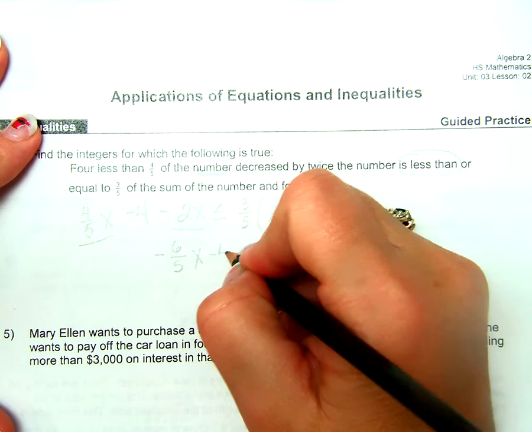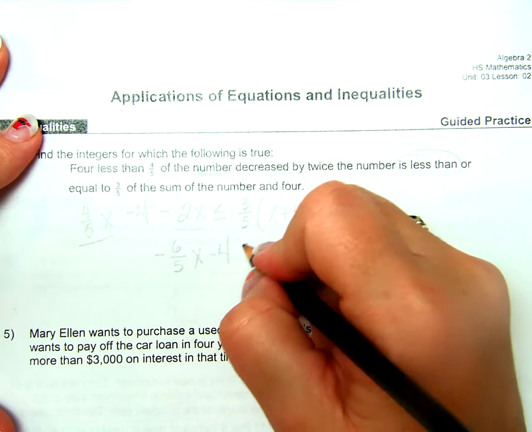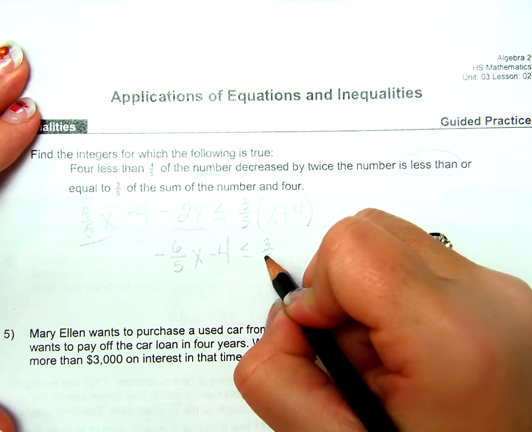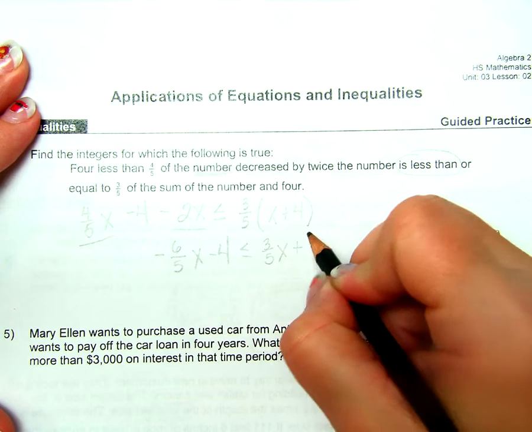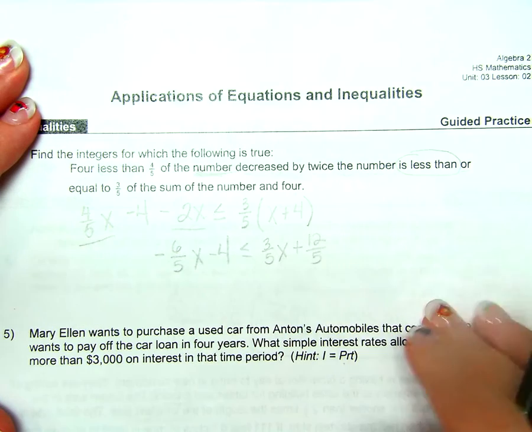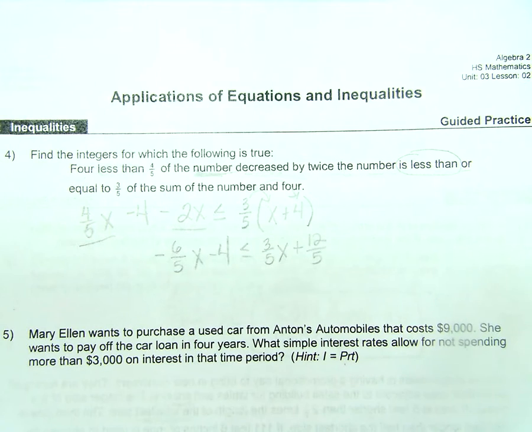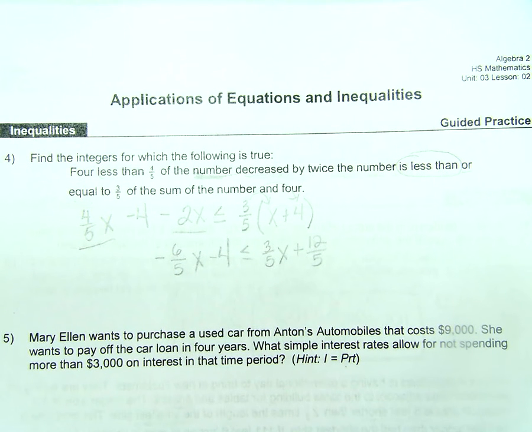Minus 4, right? Is less than or equal to what? Distribute the 3/5 here and distribute the 3/5 here. That gives me 3/5 x plus 12/5.